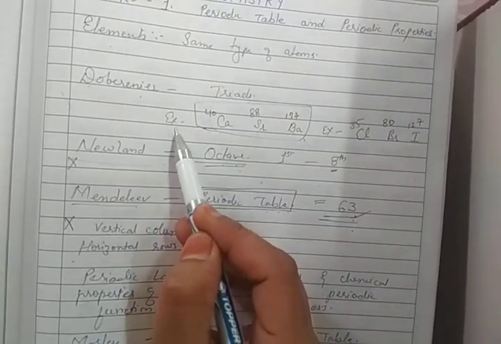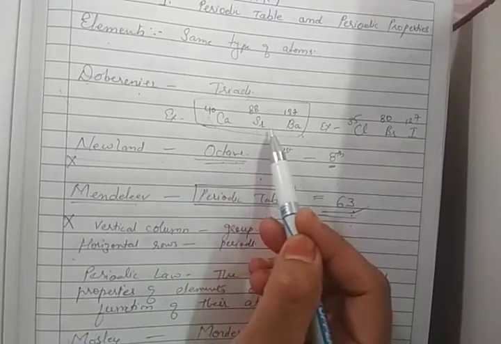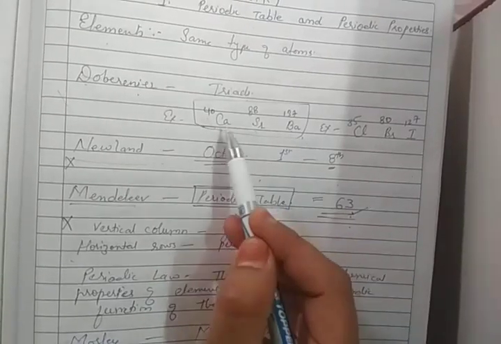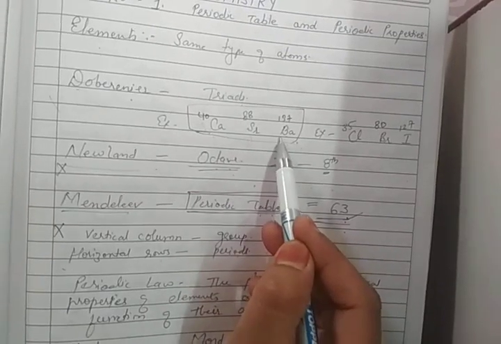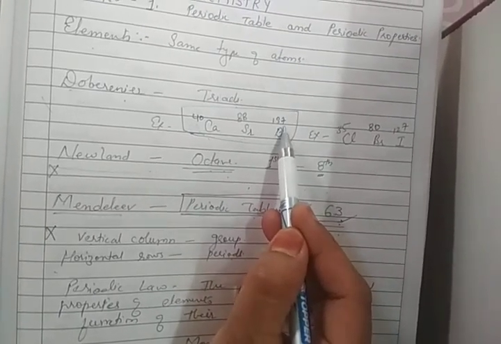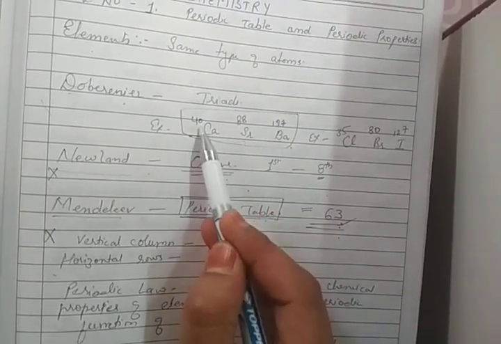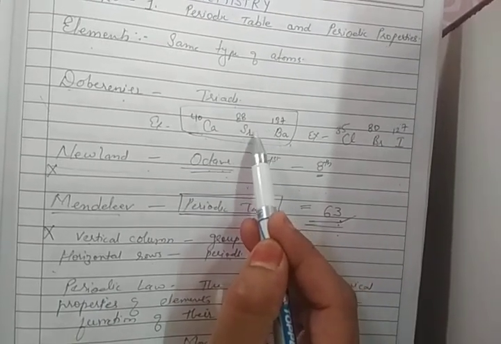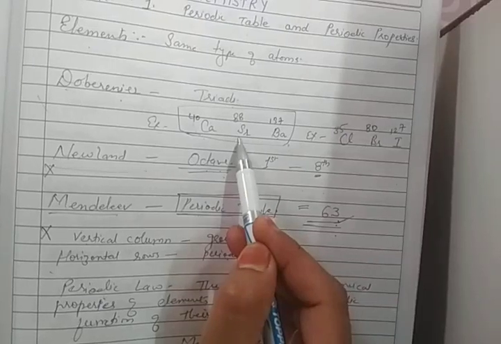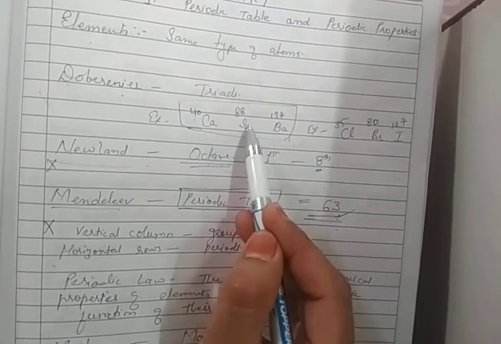Now let me take one example: calcium, strontium and barium. Calcium atomic mass 40, strontium atomic mass 88, barium atomic mass 137. When we take the average of the atomic masses of calcium and barium, it is approximately equal to the atomic mass of strontium.